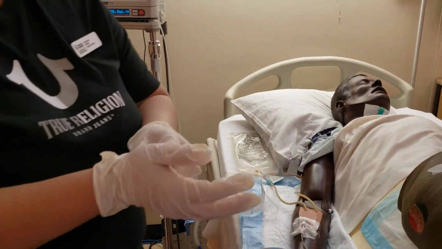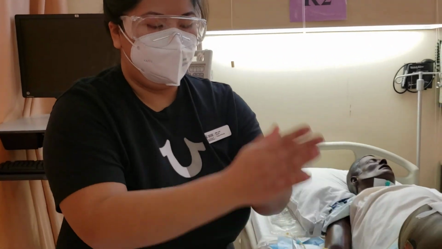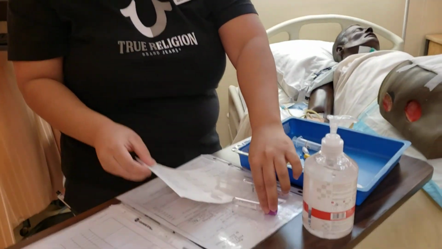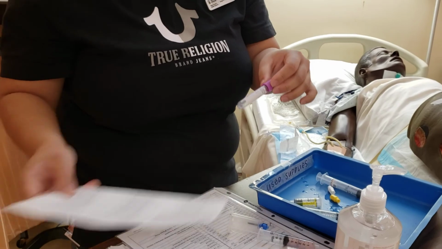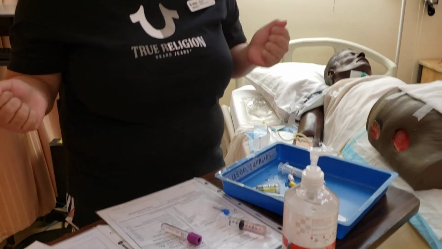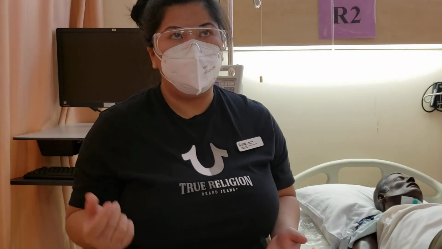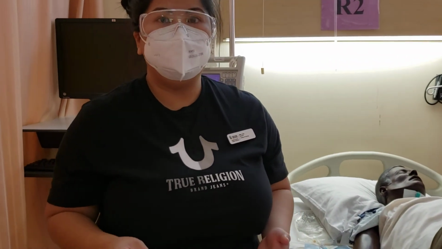And then I would do hand hygiene, and then I would label my blood tube, and then send that to the lab along with my requisition. And I would sign my MAR for the heparin lock, as well as fill in the CVAD flow sheet.